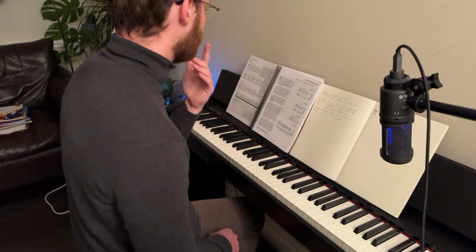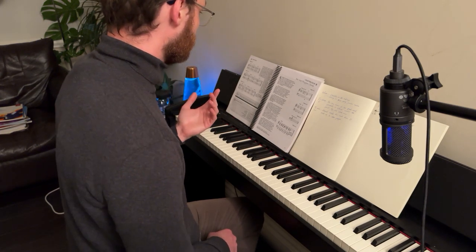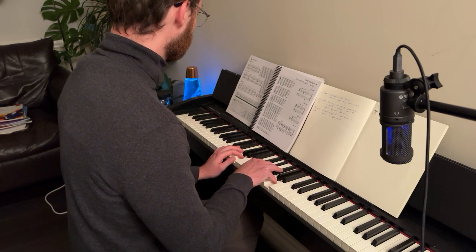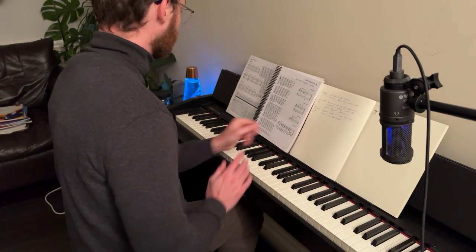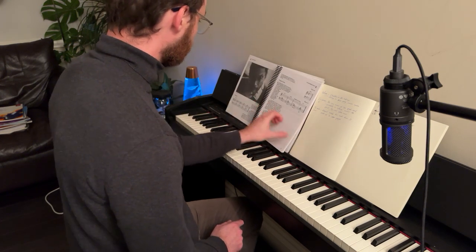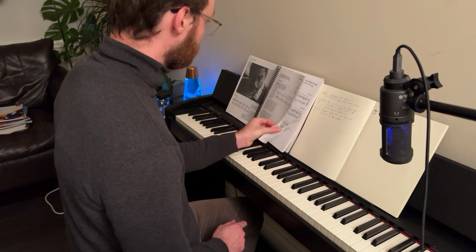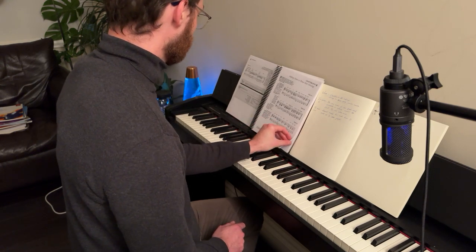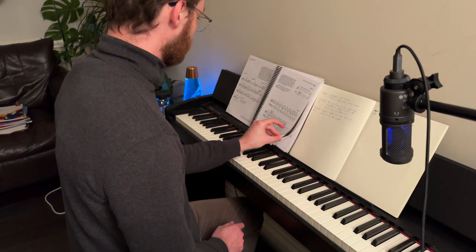Okay, I want to talk about this because it makes no sense. So C6. That's not a progression. Okay, that's fine. So I'm going to ignore that. Sus and Phrygian chords I'm going to ignore because it's too complicated.